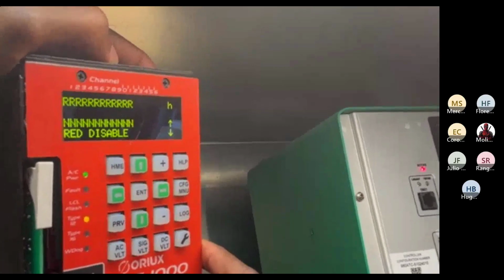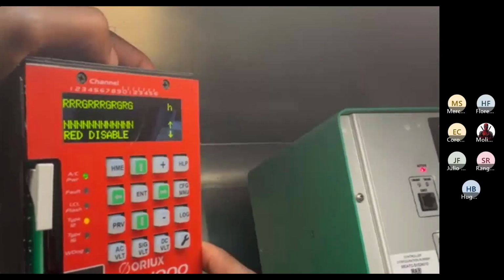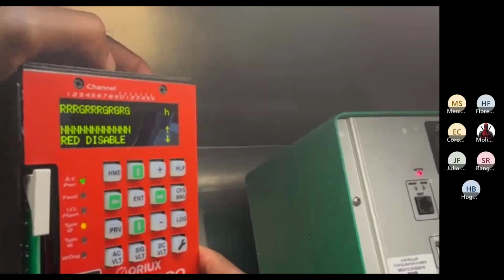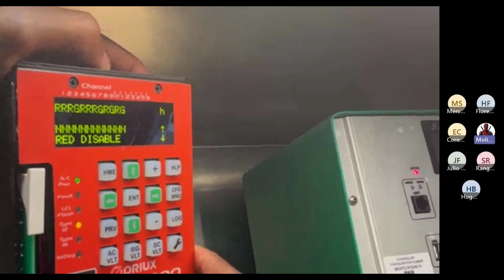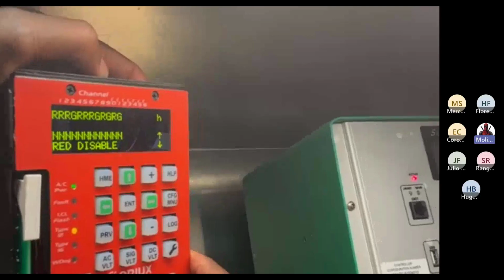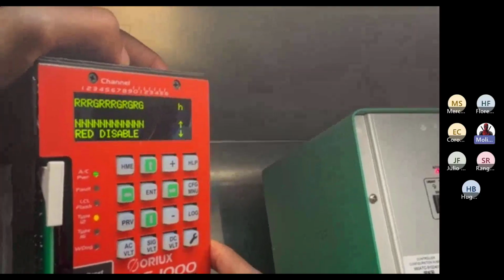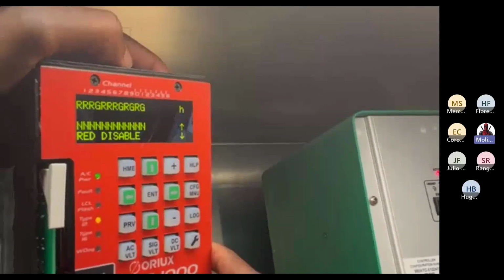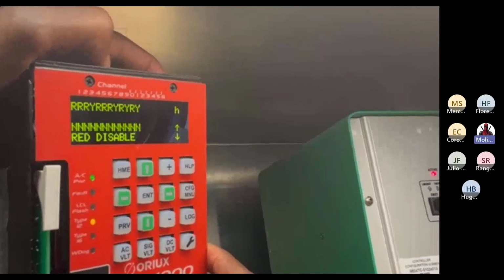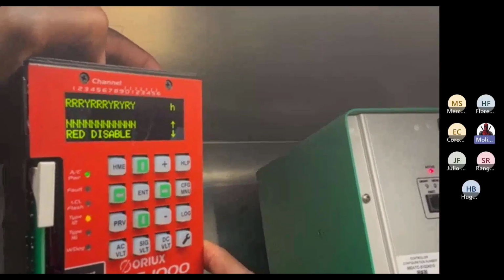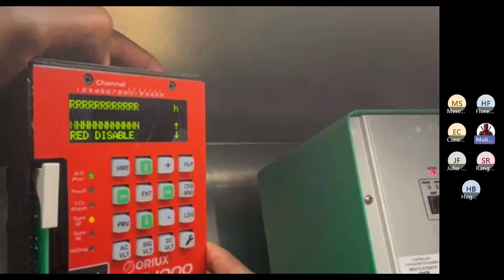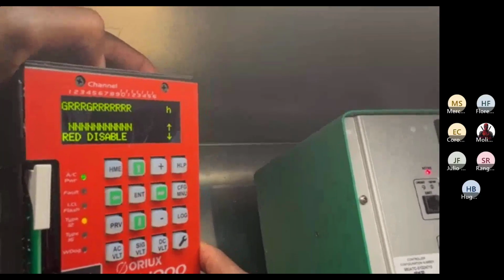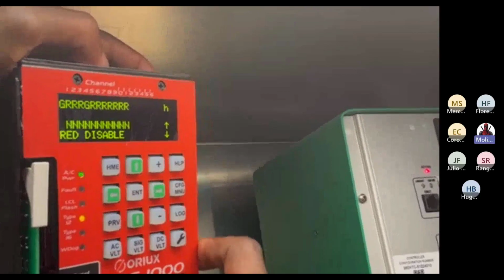So the channels you're not using, you put Y in this field, because you're disabling red monitoring. You're turning off red monitor, which turns off about four different monitoring things. So let me go back.